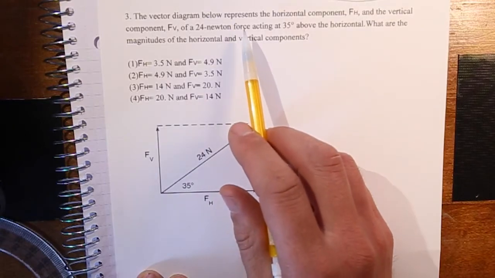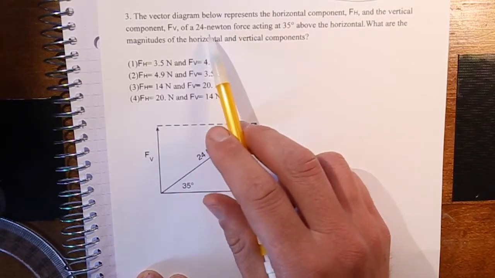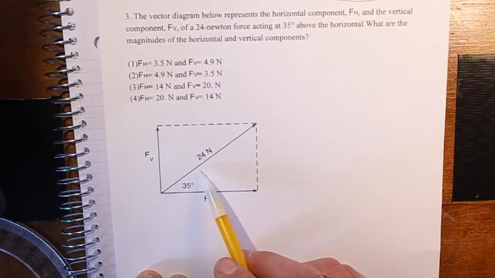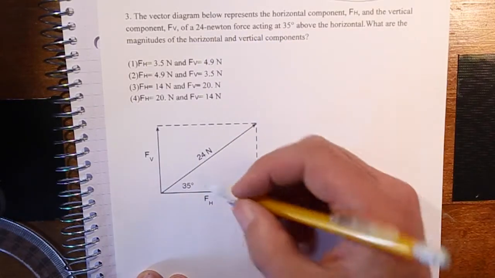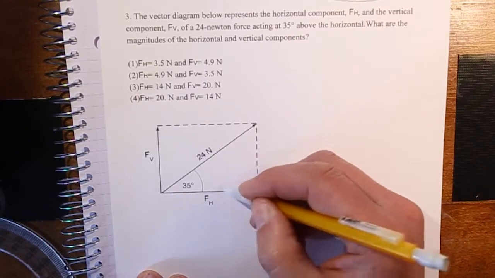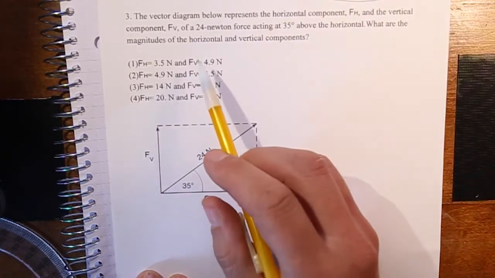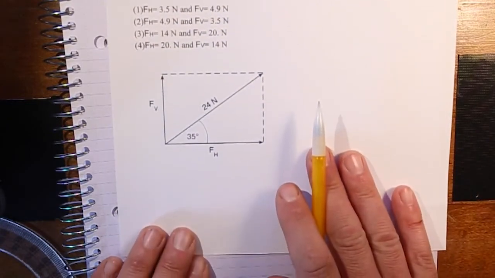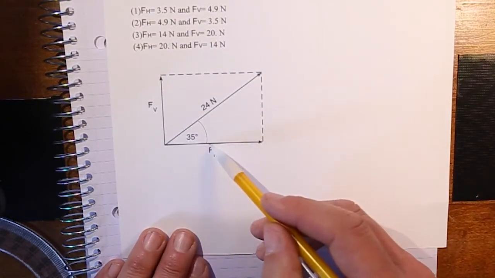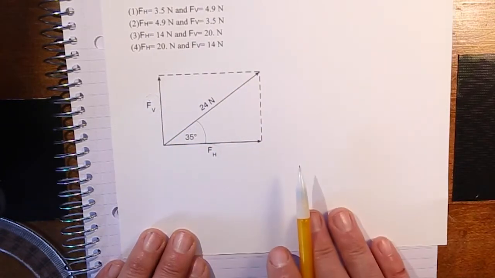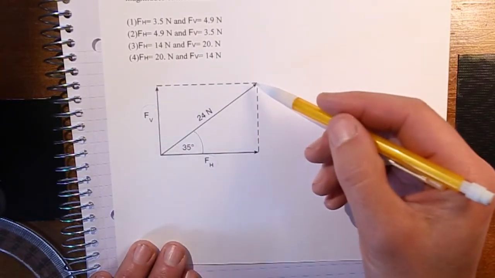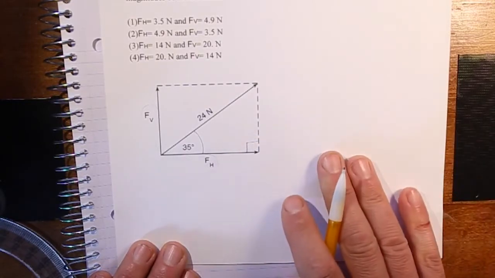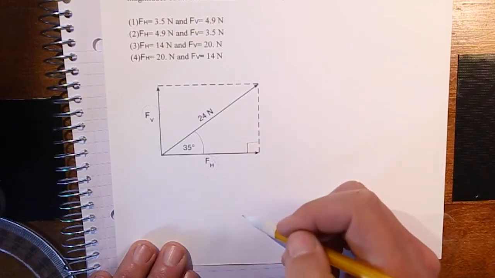In this one, we have the resultant force of 24 newtons acting at 35 degrees above the horizontal. So that's horizontal to the resultant. And it's asking for the magnitudes of the horizontal and vertical components. In other words, we're looking for F_H and F_V. So they already drew in our dotted lines for us, so we already have our right triangle. Let's solve for F_H first.